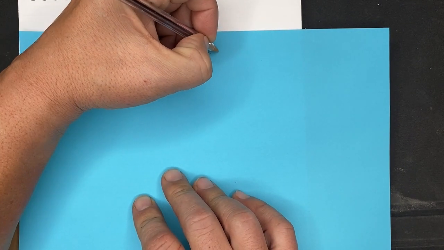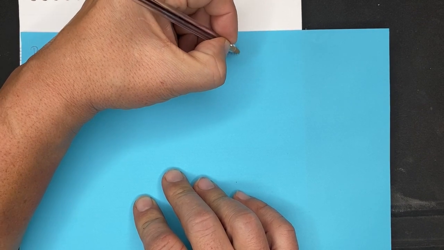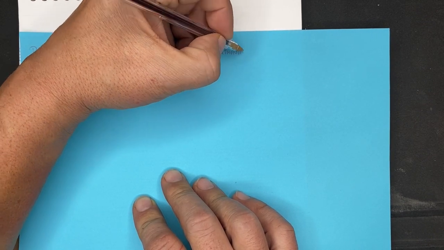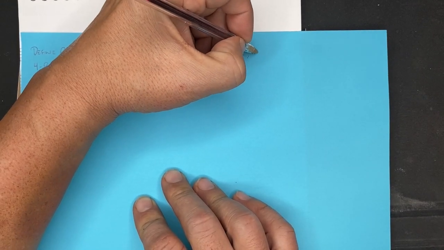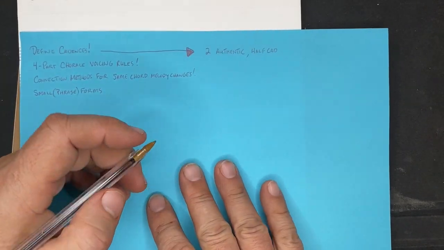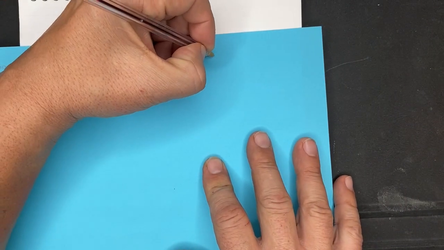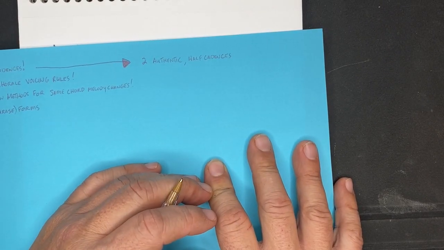There are 2 kinds of authentic cadences, right? Authentic cadences. There's a half cadence. And can you think of how many other ones there are that aren't that?